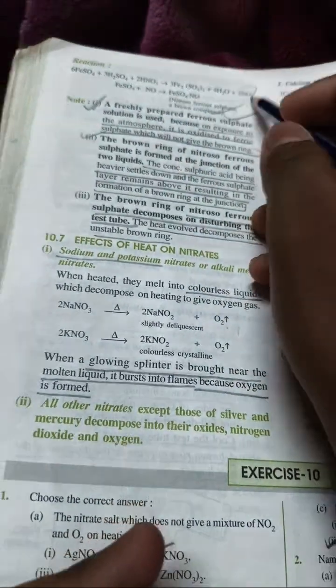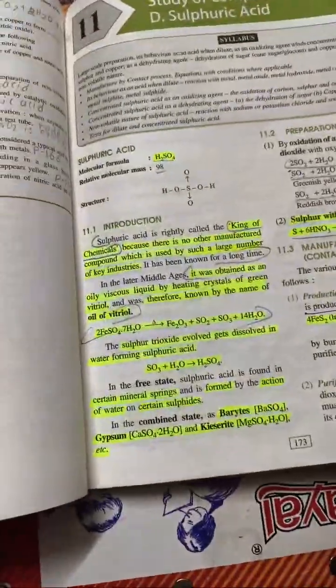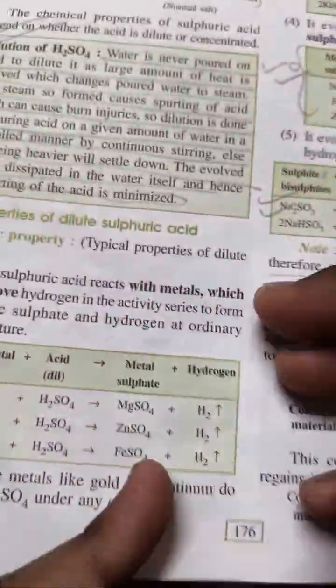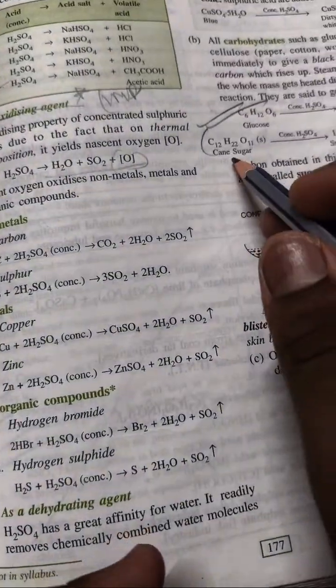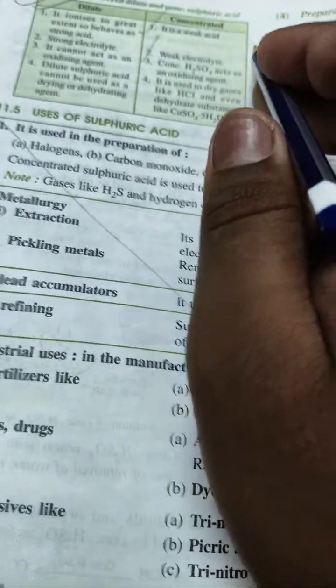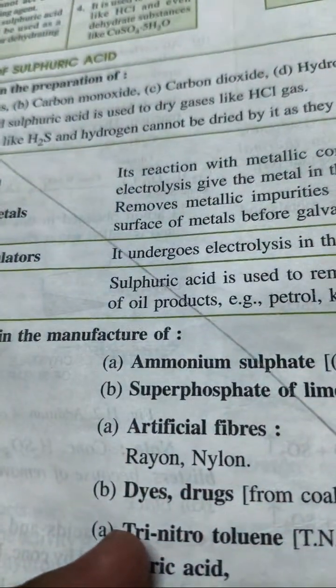Nitroso-ferrous sulfate preparation, a very important reaction you should learn. Then sulfuric acid, known as the king of chemicals. Why is it known as the king of chemicals? All the reactions, summary of the contact process, order, dilution of H2SO4, what happens when it is reacted with cane sugar, and this C plus H2SO4 reaction should be learned. Sorry, this is cancelled. Here dilute and concentrated acid are there, we should learn.